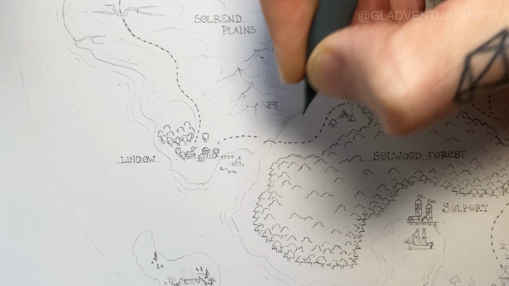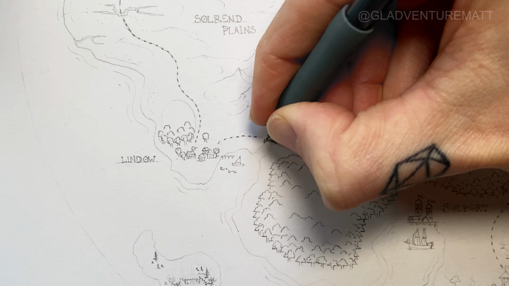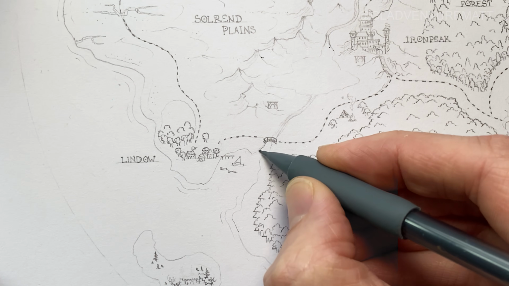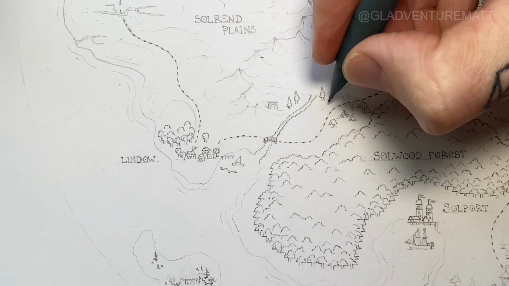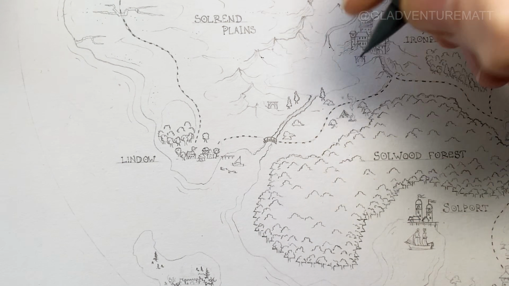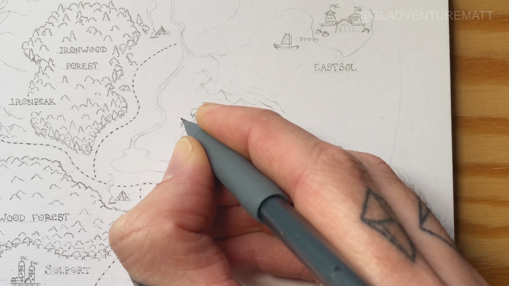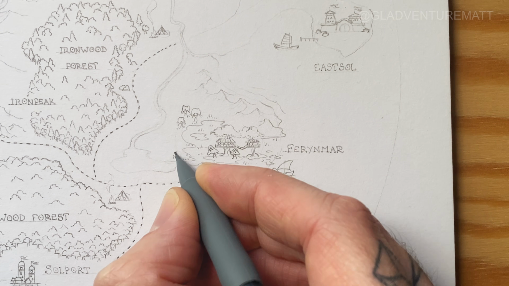Where the roads meet the rivers, I'm adding in these little bridge icons here. If there isn't a bridge icon, players are going to have to ford the river to get across. Now filling in the swampy marsh area, I'm going for willow trees here. They'll really sell the look and aesthetic of a swampy marsh.